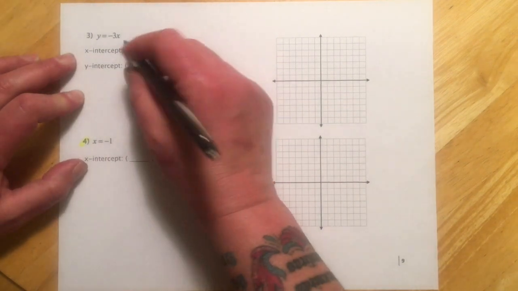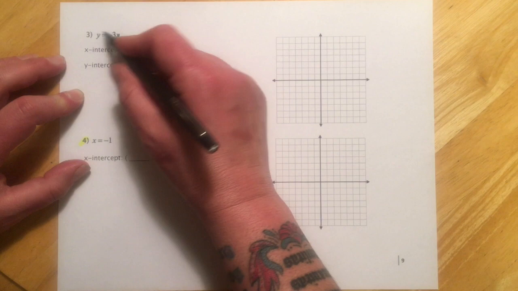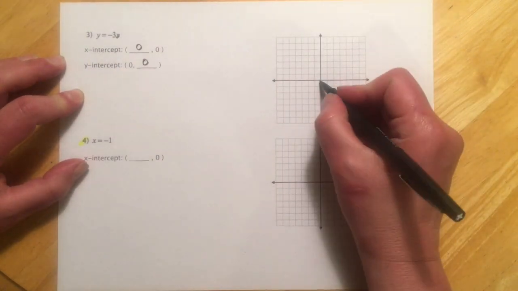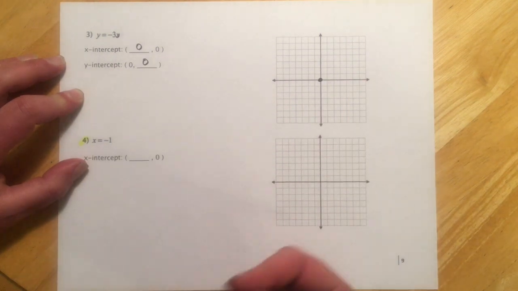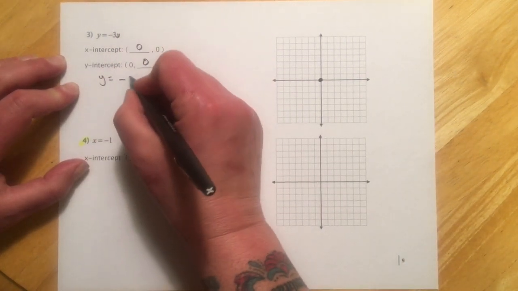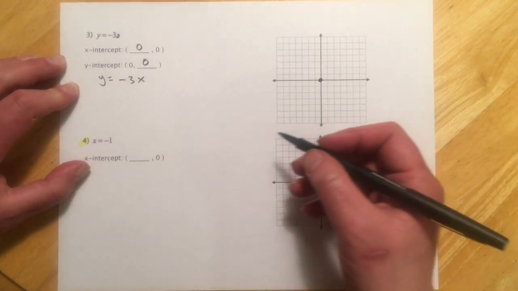So this next one's a little bit special in that when I go to find the intercept, if I let x equals 0, then y is 0. So you can see both intercepts are 0, 0. So I'm going to need to get one more point. Let me rewrite that down here since I just scribbled on it. 3x. So I'm going to need to get one more point in order to finish graphing my line.